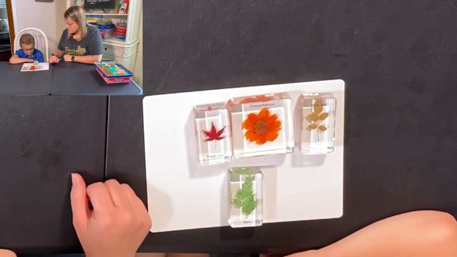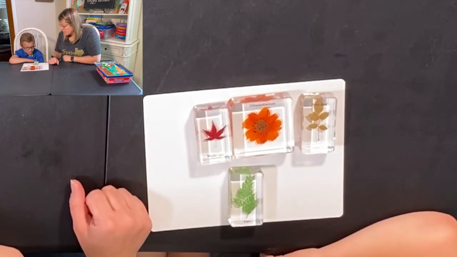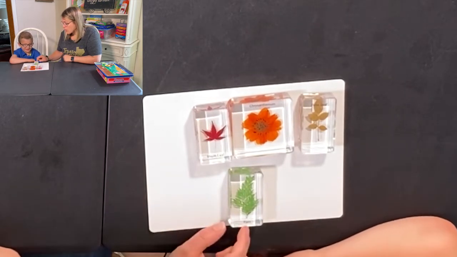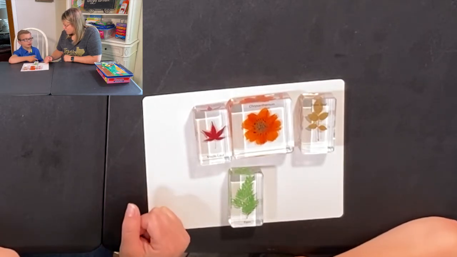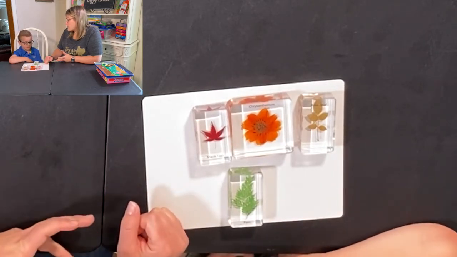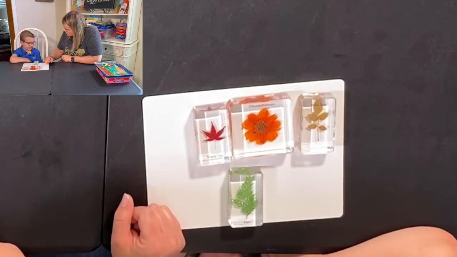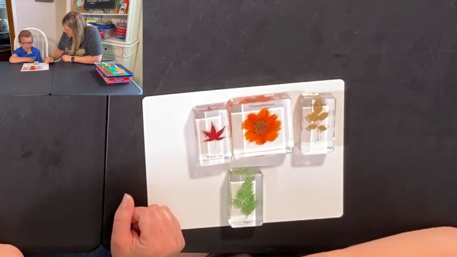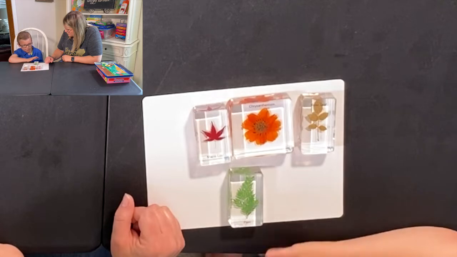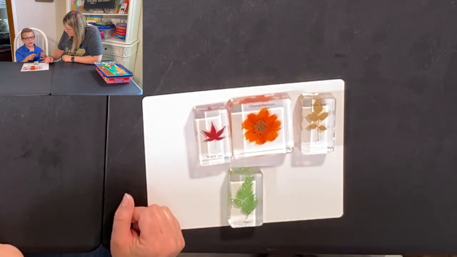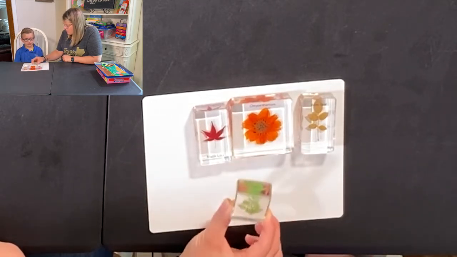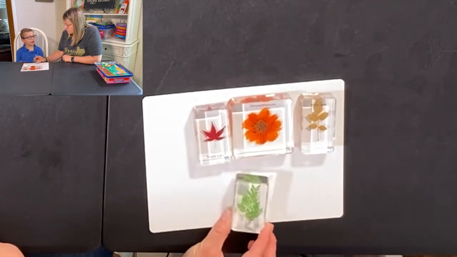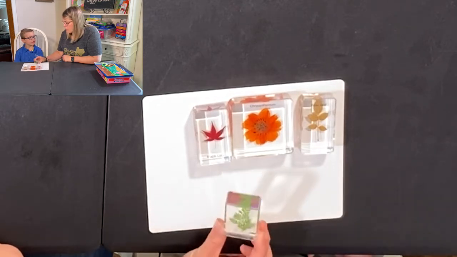What color is this one? Green. This is called a fern. Kind of all the leaves are green. A lot of times leaves are green until the fall, and then they start changing colors, right? Yeah, they change rainbow. Oh, okay. They just fall on the ground. Okay. Well, let's look at this one.